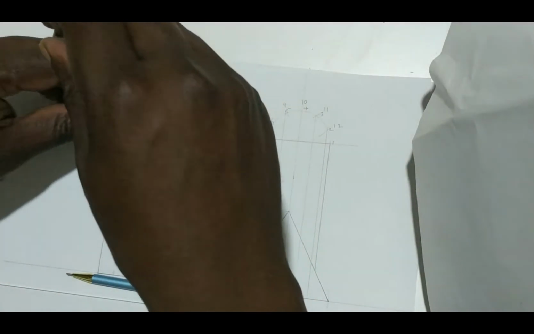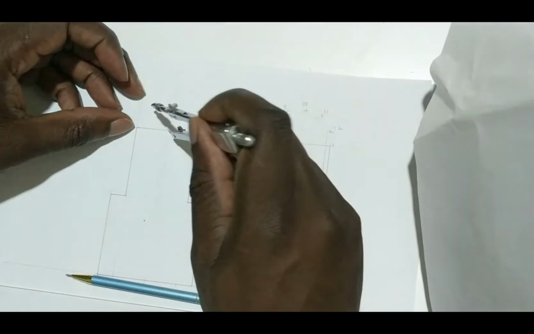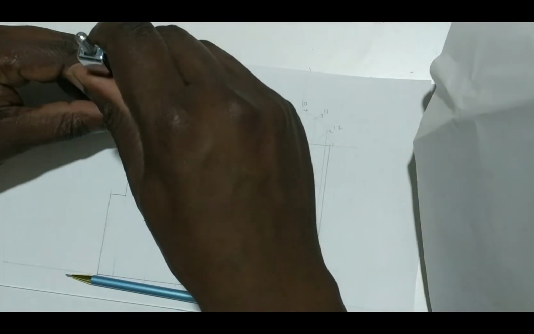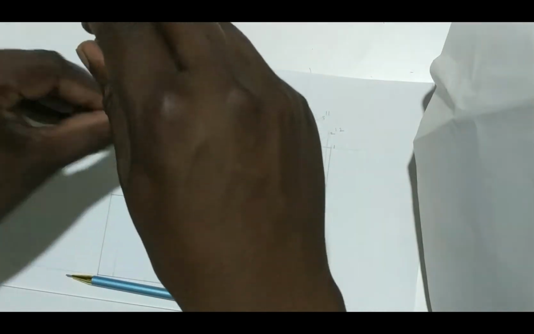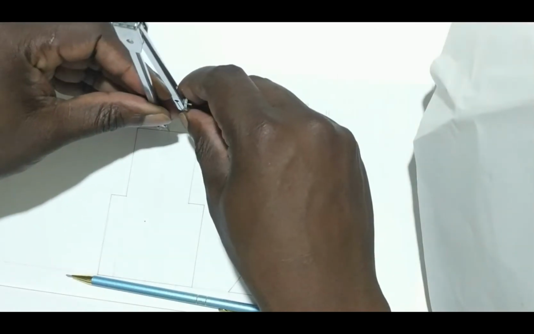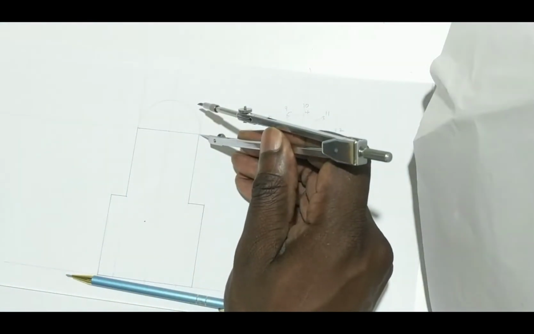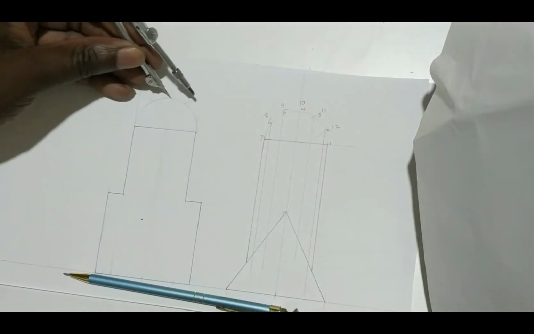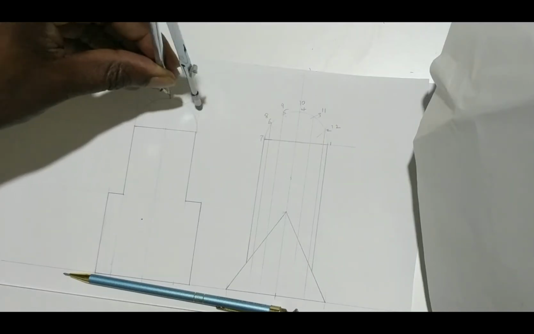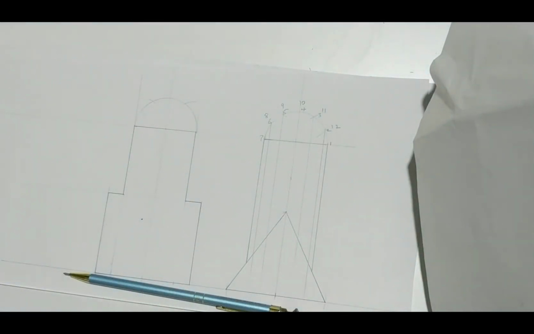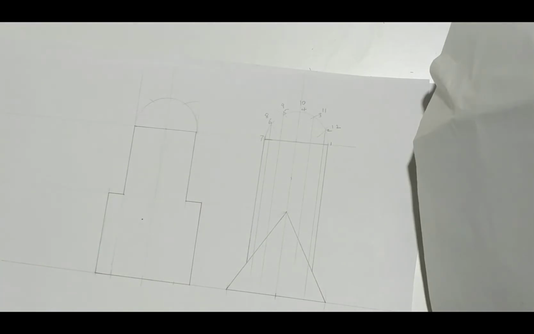We draw the same circle in the front view, or the front elevation, and divide it into 6 parts. If it was a full circle, you would have to divide it into 12 parts.